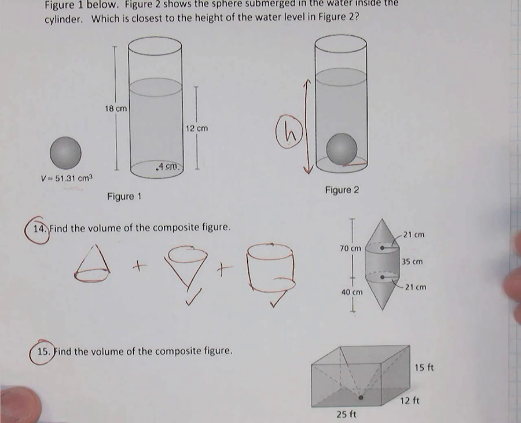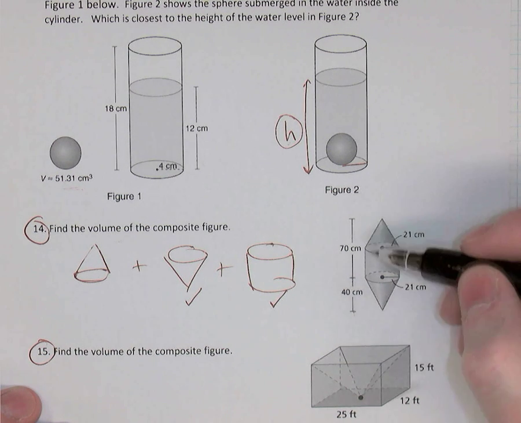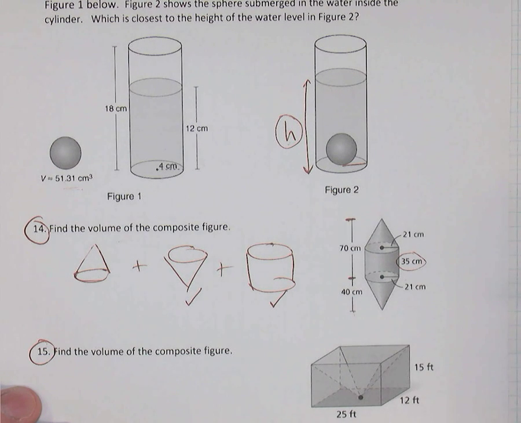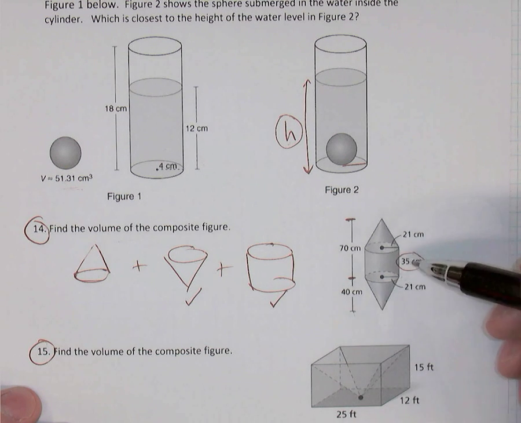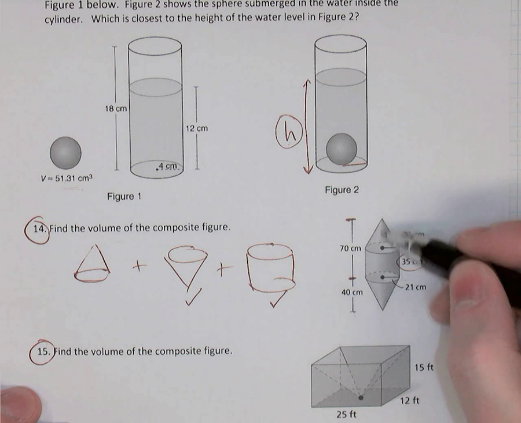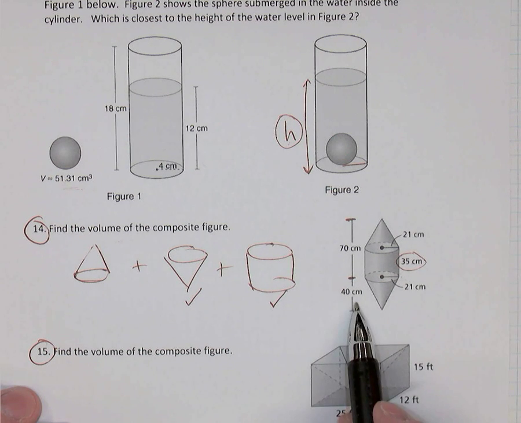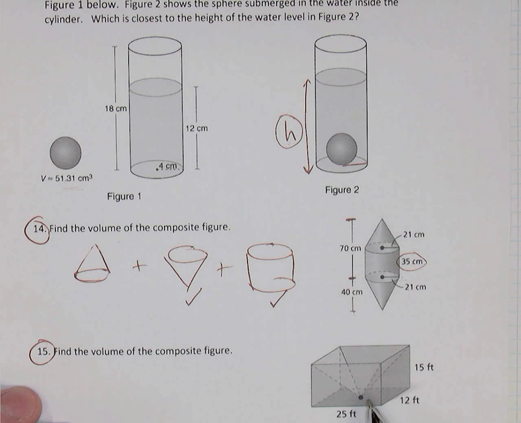Pause the video and see if you can do it. Well, the cylinder's height was 35, and this says that the distance from the base of the cylinder to the top of that top cone is 70. So if the cylinder is 35 centimeters, 70 minus 35, which is 35, is going to be the height of the top cone. So the top cone's height is not 40, it's 35. 70 take away 35 is 35.